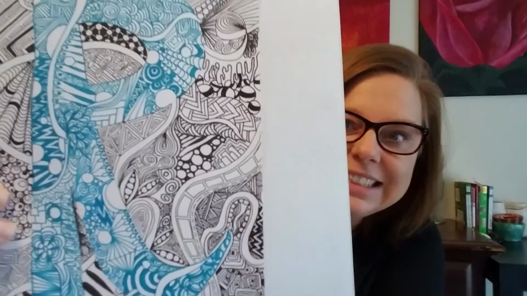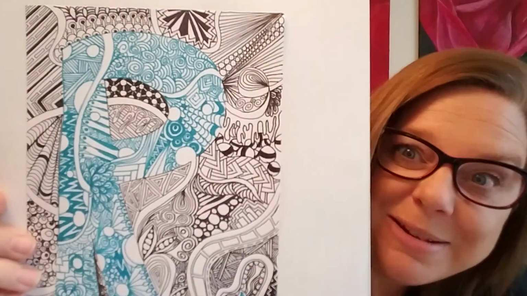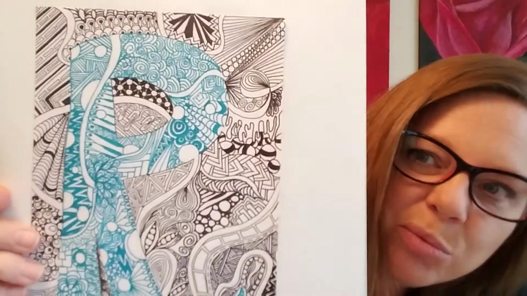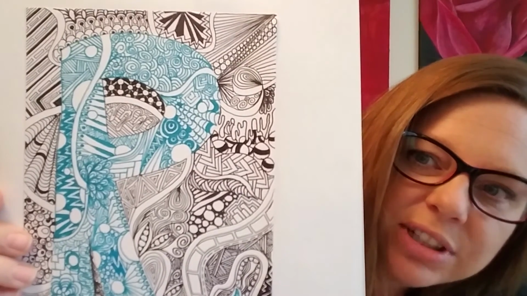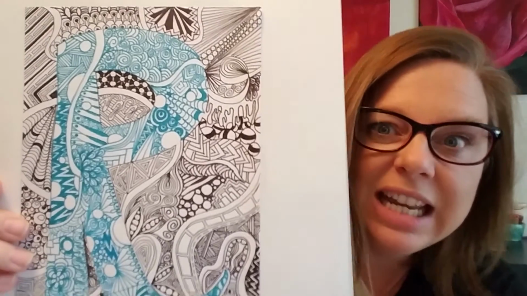If you want to look up Zentangle on the internet, it'll give you a beautiful picture that looks something like this. This is an R, a letter R, my first name. And we're going to go through and make all of these beautiful designs on our paper. But we have to start from the beginning.